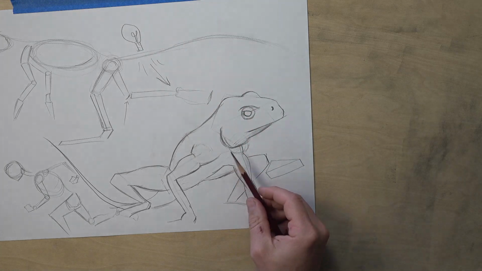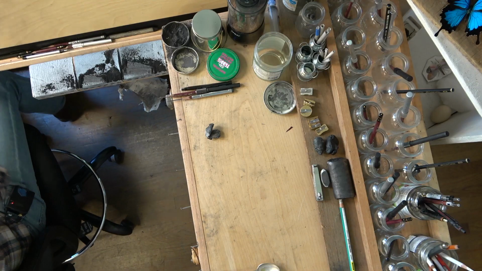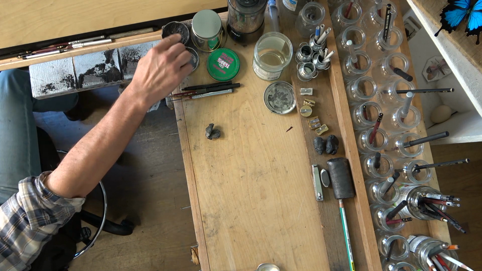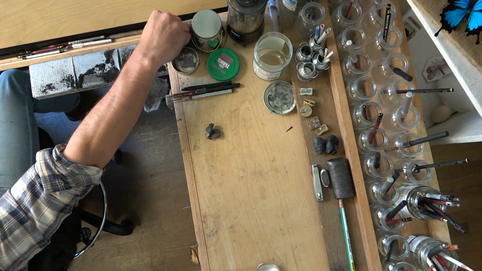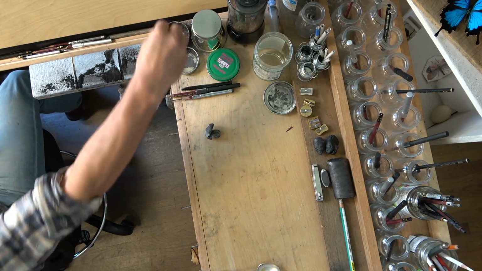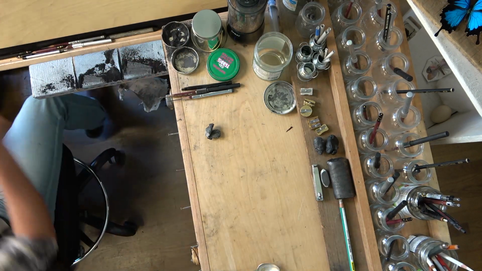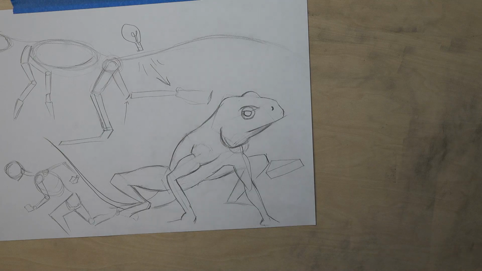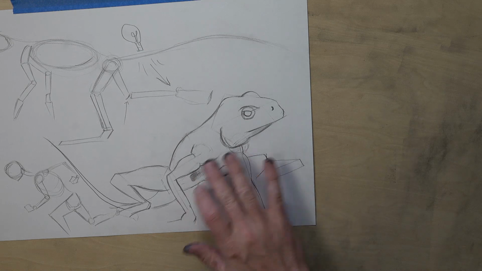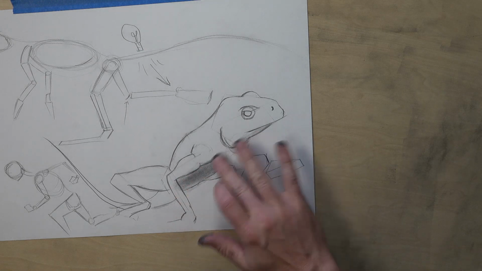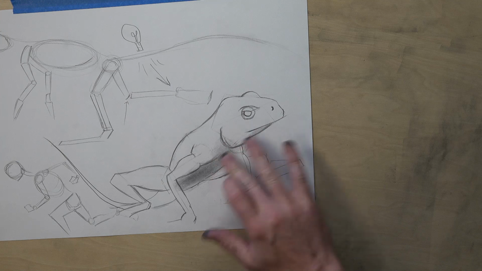If that's the case, I'm going to jump over to my trusty graphite powder right here. I'm just going to grab some graphite powder and put it in my hands like so. And I'll go back to my drawing. And now what I'm going to do is shade the underside of him away from the light.